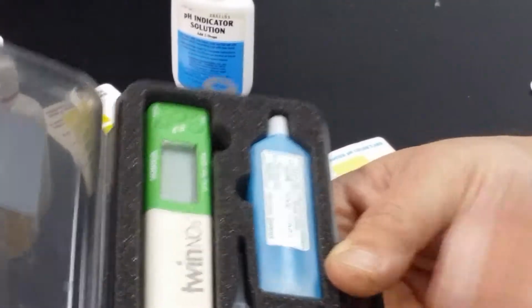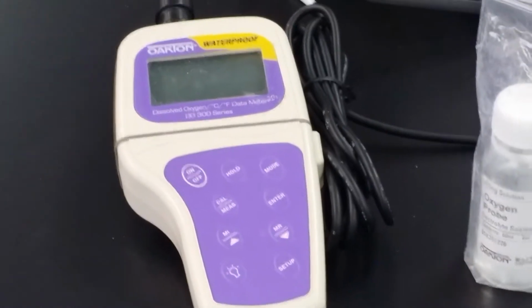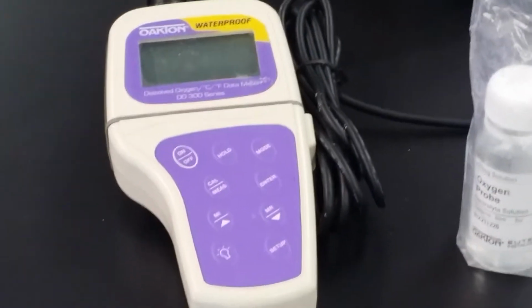But this thing does the same thing these two do. And it comes with a calibration solution. And then there's dissolved oxygen and ORP, they also call it. There's electrical conductivity.